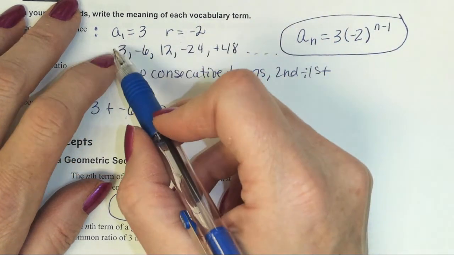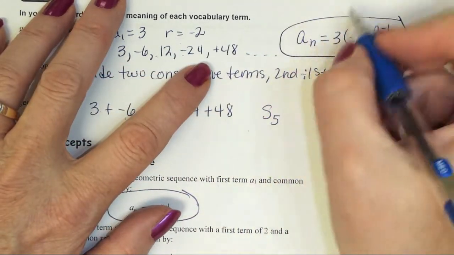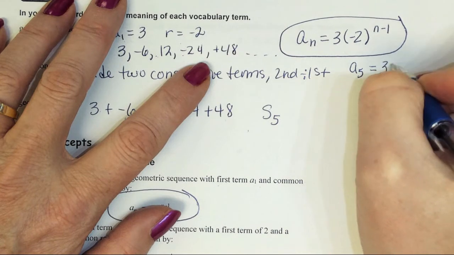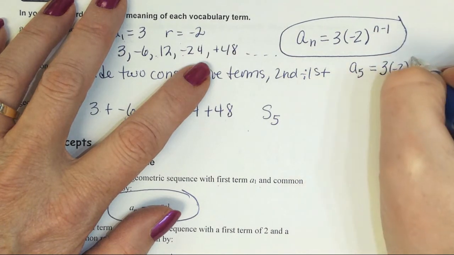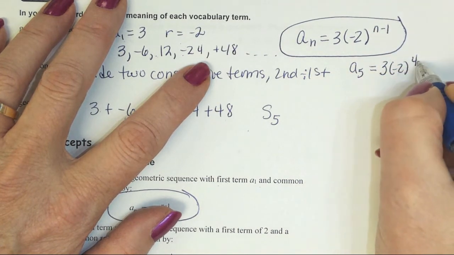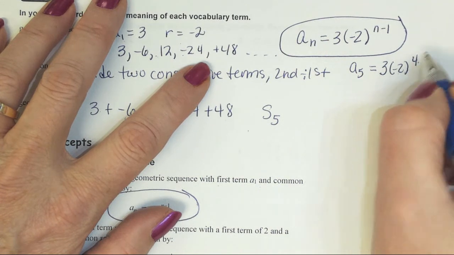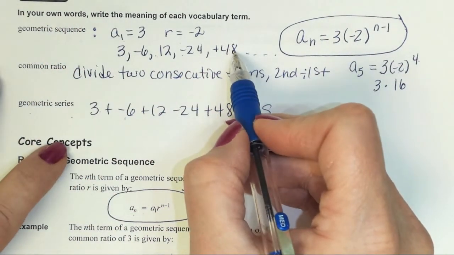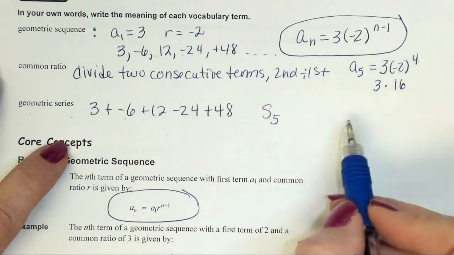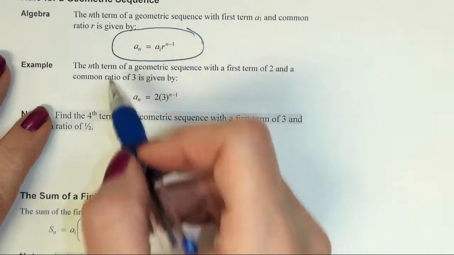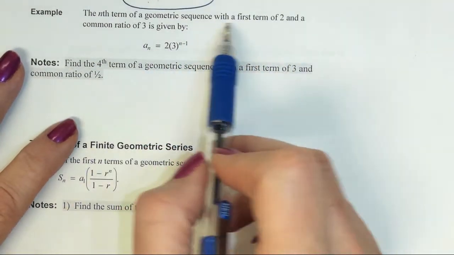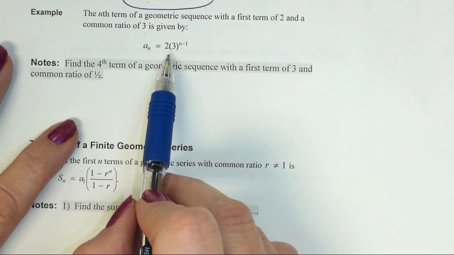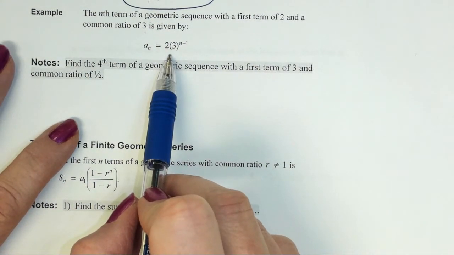So if I wanted to double check this, let's say I wanted to find my fifth term, I would do a sub 5 equals 3 times negative 2 to the 5 minus 1, which is 4. What's negative 2 to the fourth power? 16. And what's 16 times 3? 48, and that is what the fifth term is. Okay, so see how that formula does work. So they're just showing us another example. They're switching it around. First term is 2, common ratio is 3. That would be our formula.